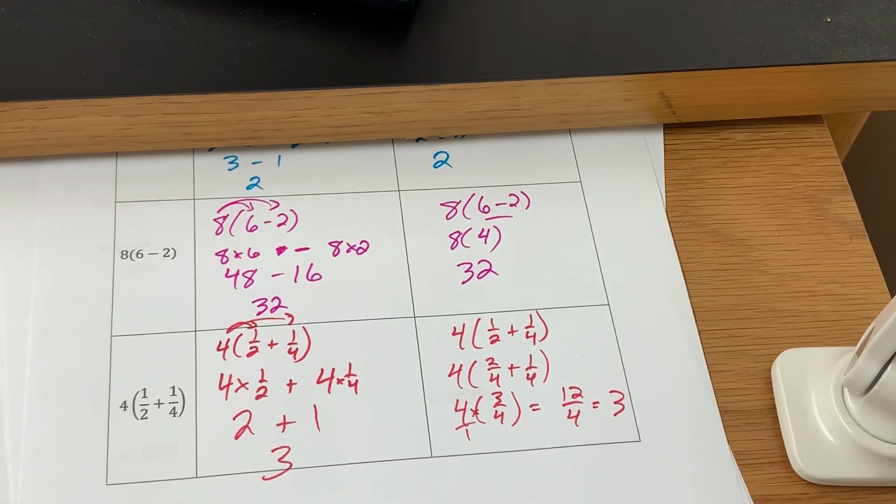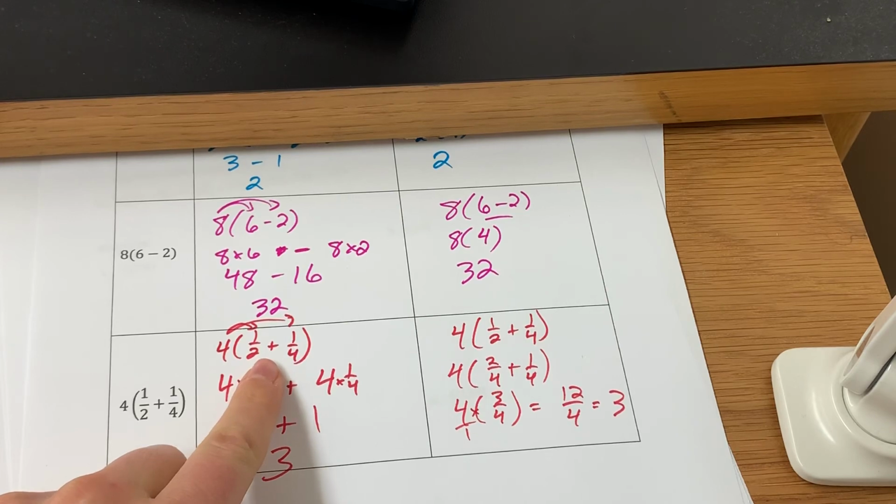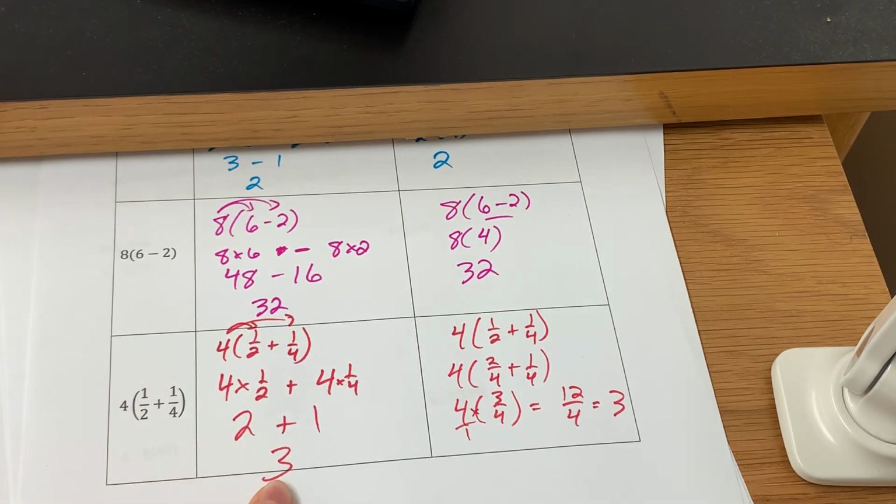So remember tomorrow, or I guess today's Friday, so your lesson Monday, we are going to sprinkle in variables, which is why it's so important that you understand how to do the distributive property.